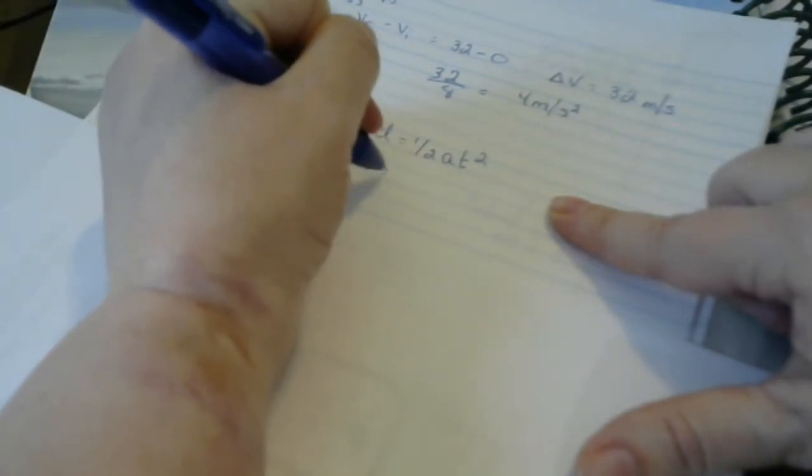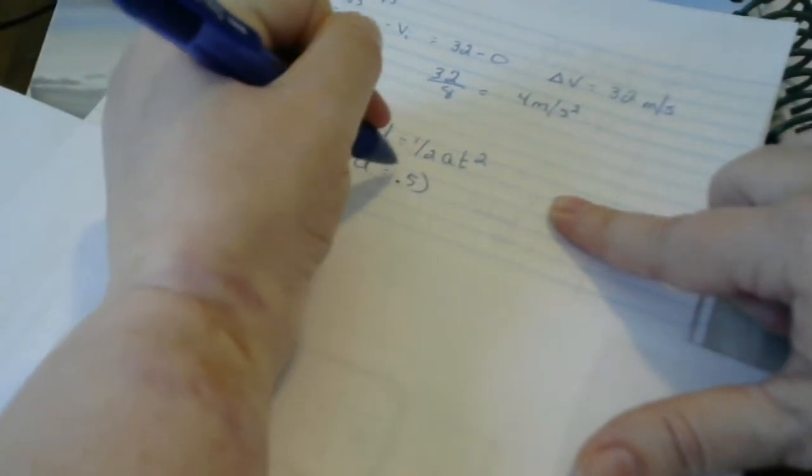Okay, so you've got d equals 0.5, which is the same as 1/2, times the acceleration, 4, and your time is 8. Remember, that's squared. Remember you have to square the 8, not the whole thing.